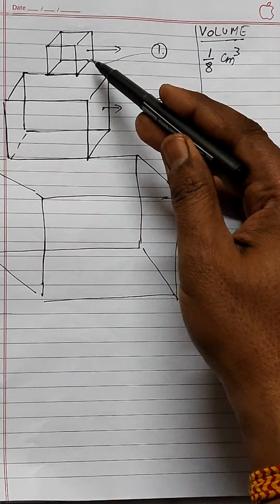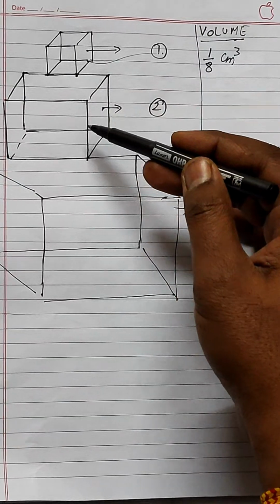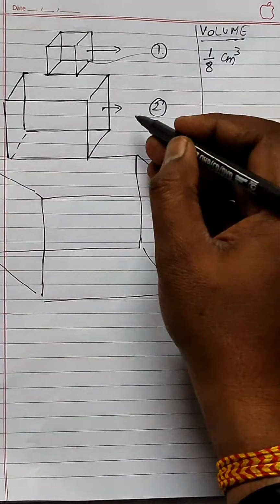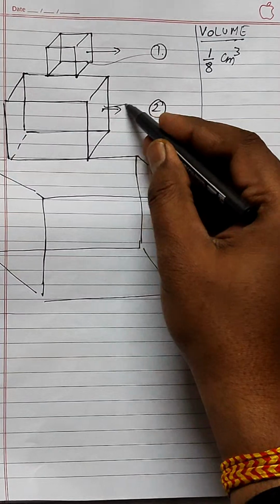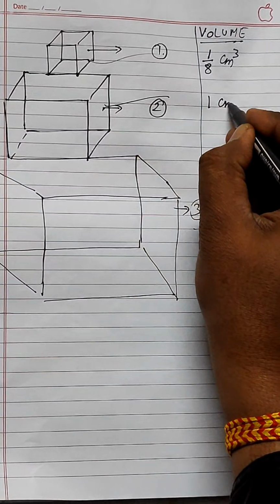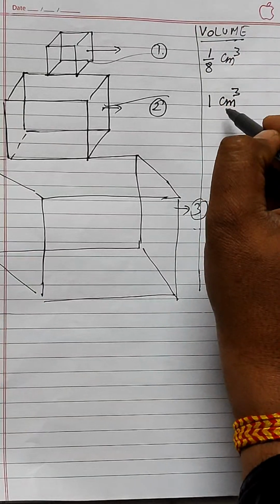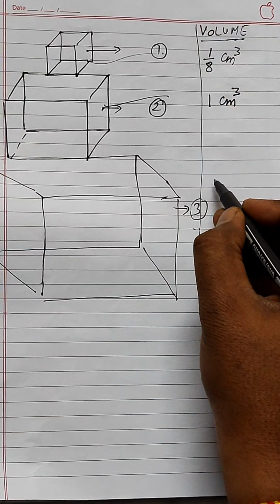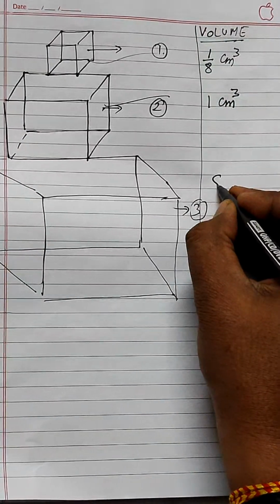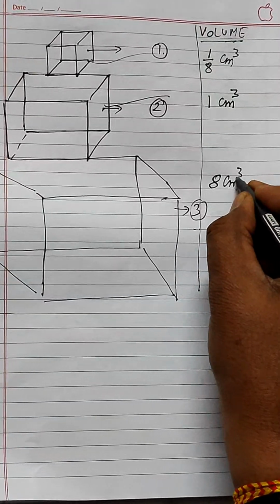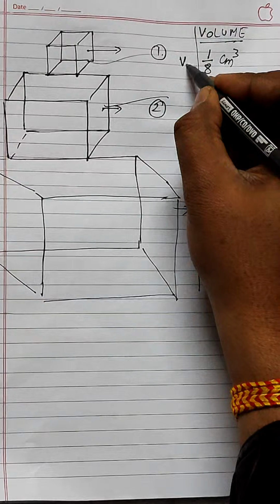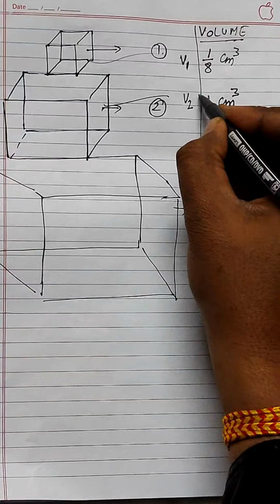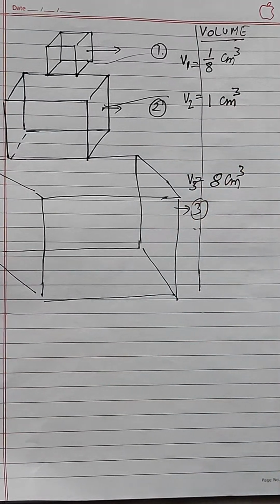If this is the volume of the first cube which is kept on the second cube, this is the second cube whose volume is given as 1 cubic centimeter. So volume of the second cube is given as 1 centimeter cube, right? And the third cube, this one, the volume is given as 8 centimeter cube. So this is the volume 1, this is volume 2, and this is volume 3, which is given in the question. Okay?